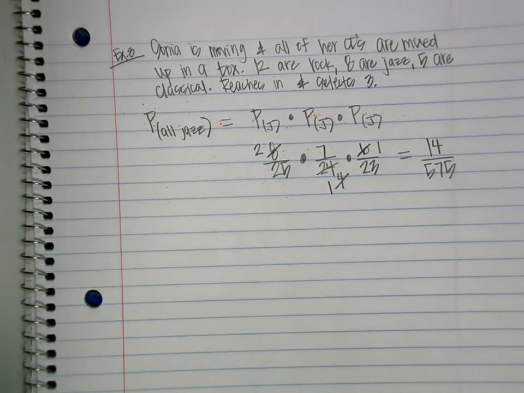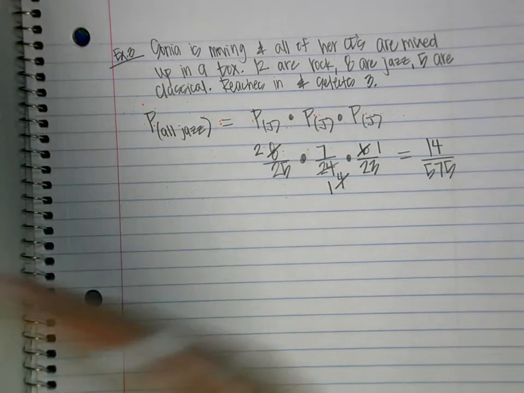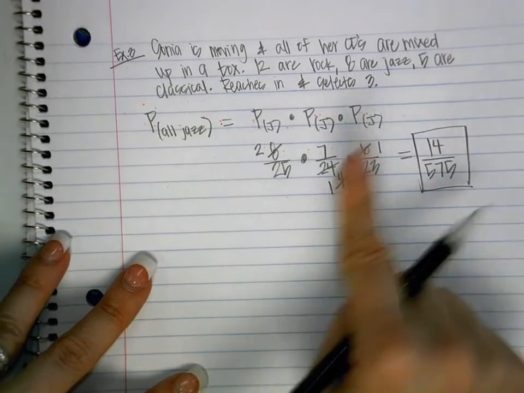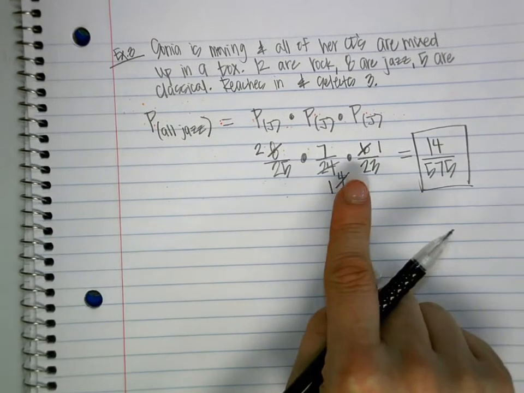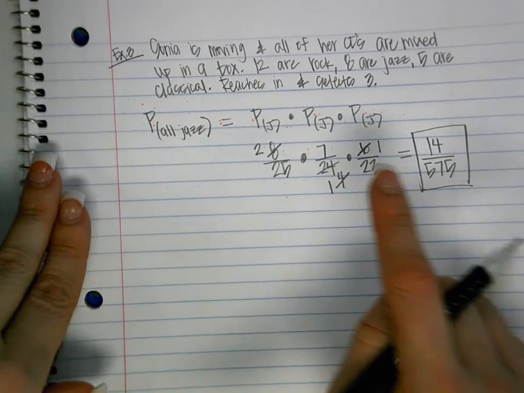That cannot reduce now. Miss Quinn? Yes. Why is it a 1 right there? Because I cross-reduced. The 8 and the 4 give you 2 and 1. So I did cross-reducing.